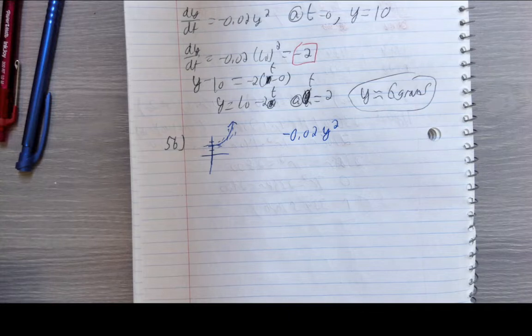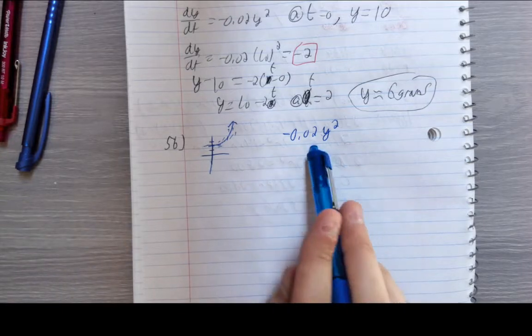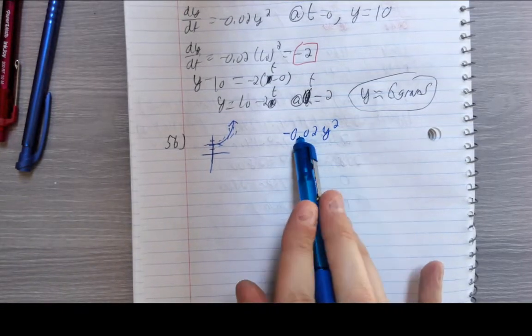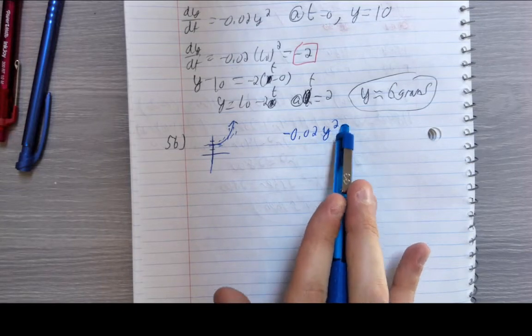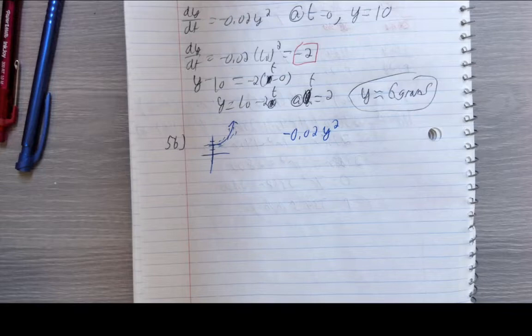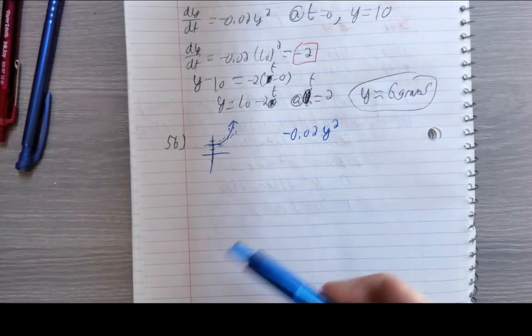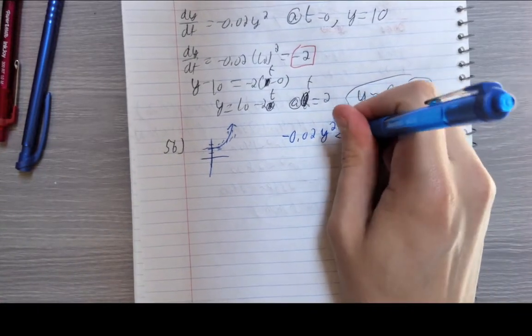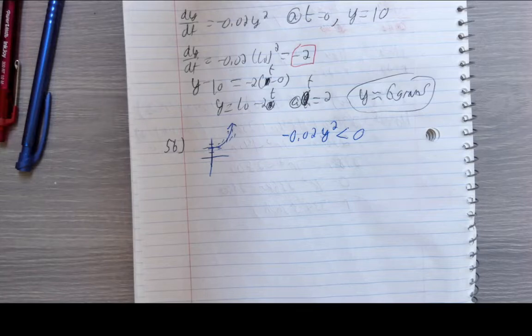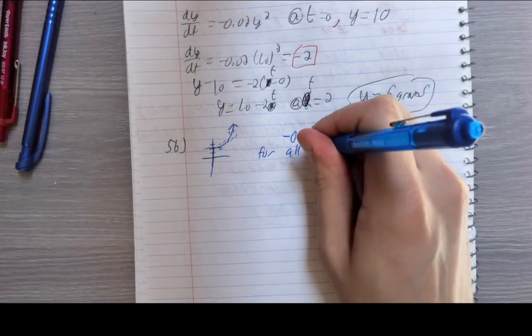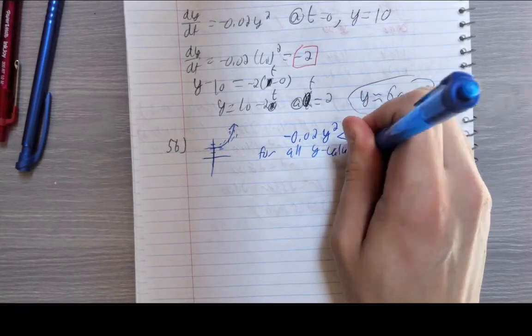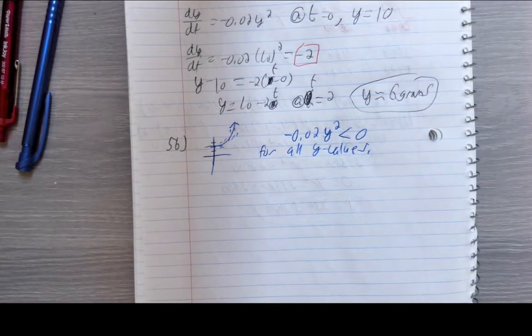So let's pick y values. What if y is 2? I'm going to have a negative number, right? Because it's going to be 4 times whatever that is, negative. What if y is negative 6? Negative 6 squared is 36 times negative will be negative. The point I'm getting at is no matter what I choose for y, this will always be less than 0 for all y values. So negative 0.02 y squared is less than 0 for all y values, correct?